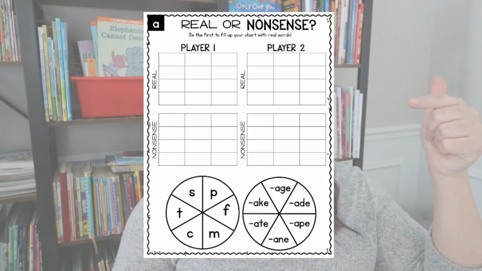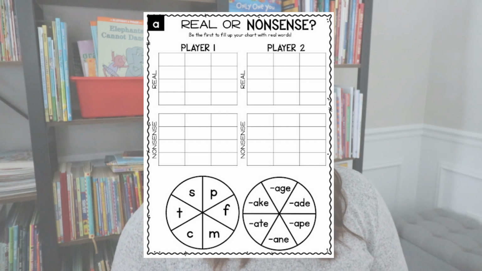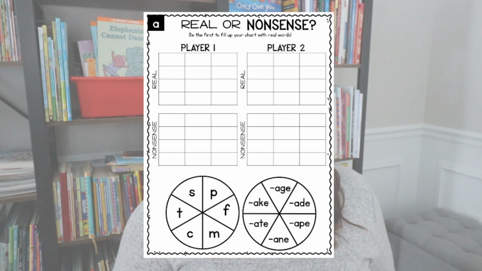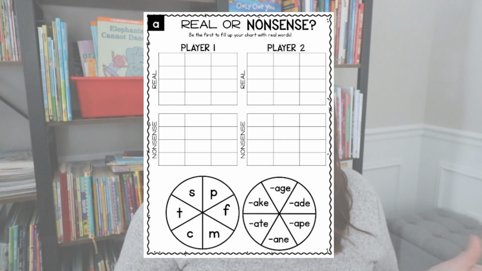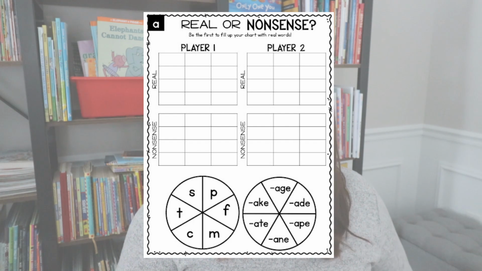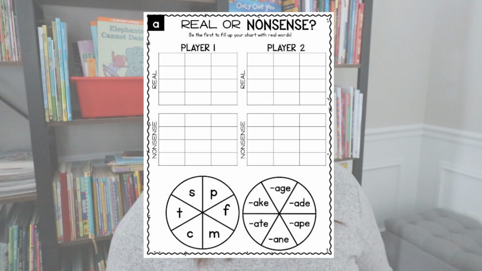First, we have Real or Nonsense, and up in the top left corner, I actually have it for each different vowel sound. So here is the A board, and students will go back and forth and spin the spinner on both sides, and they will have to take that onset and rime and blend them together to see if it makes a real or a nonsense word.